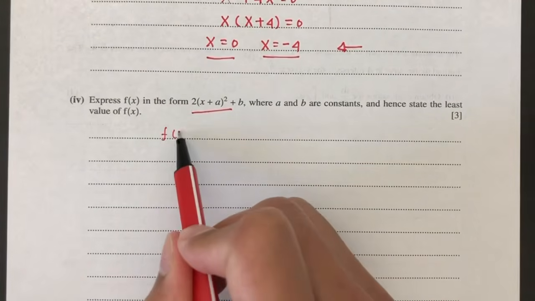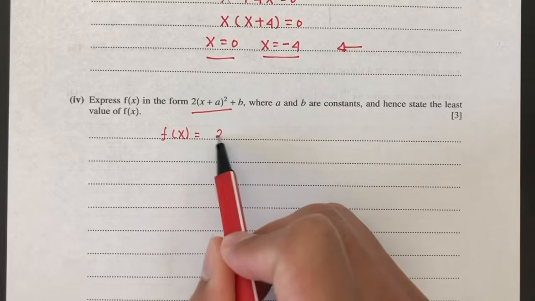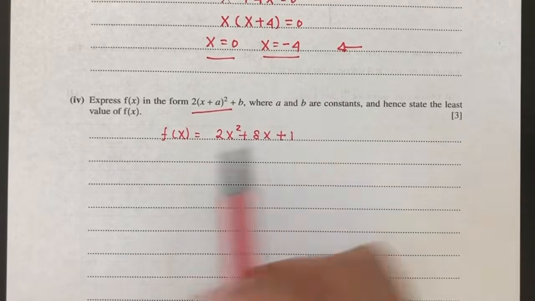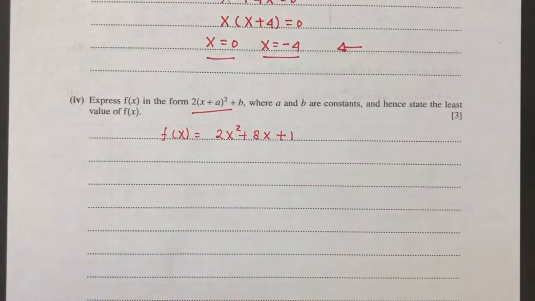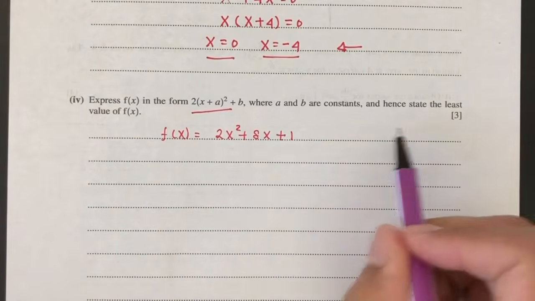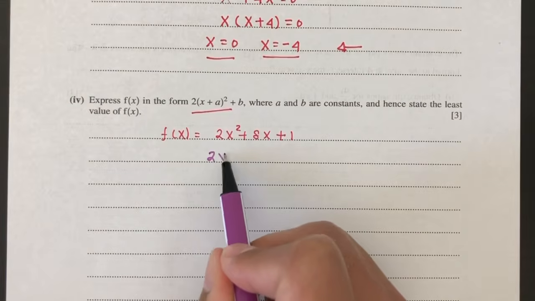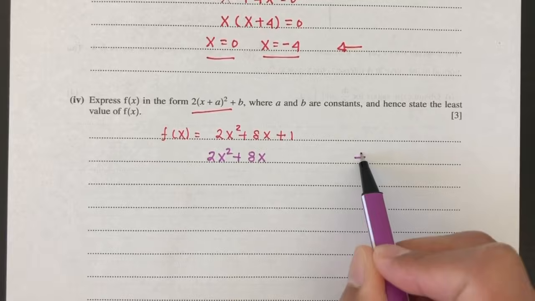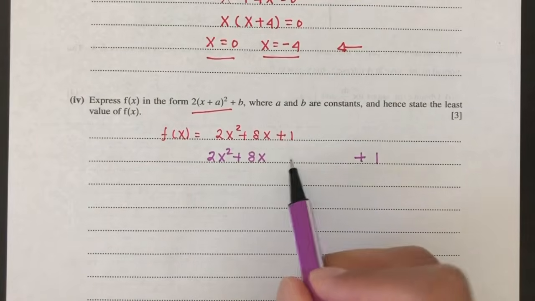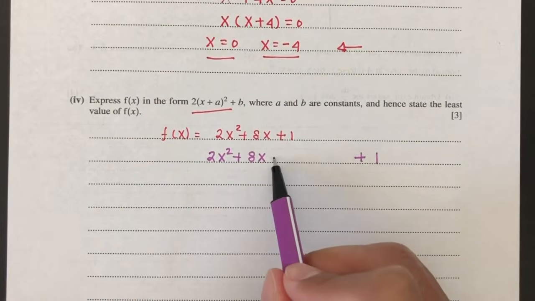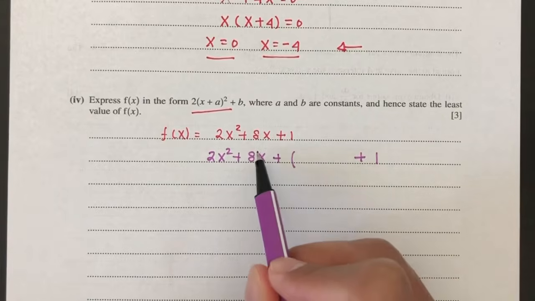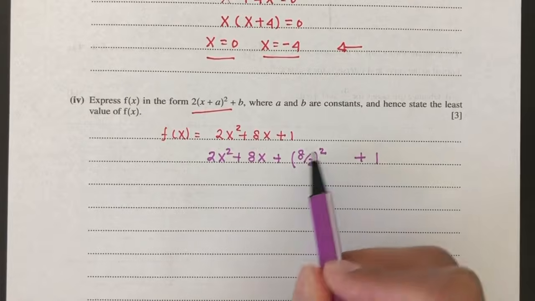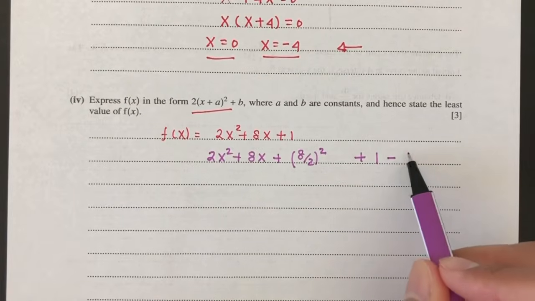So first step, f of x is equal to 2x squared plus 8x plus 1. What I like to do is separate this term, put some space in between. So we have 2x squared plus 8x, leave some space, and plus 1 right here. Here we have to add a value, 8 divided by 2, squared. When you add something, you also have to minus the same value.